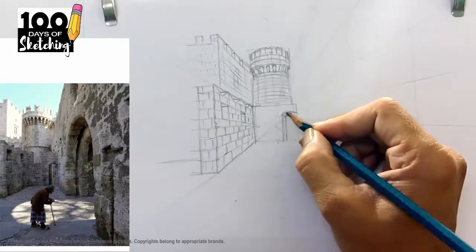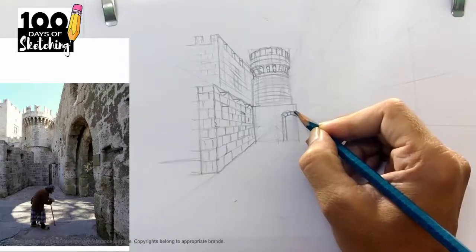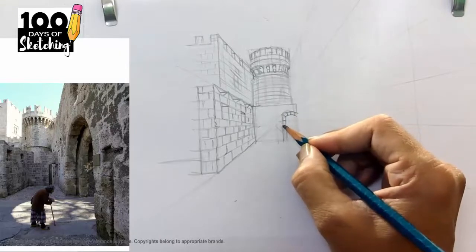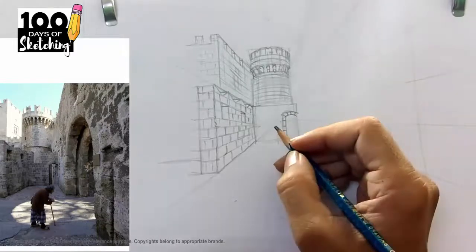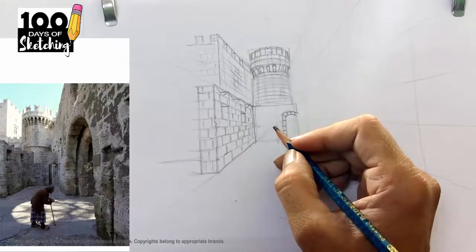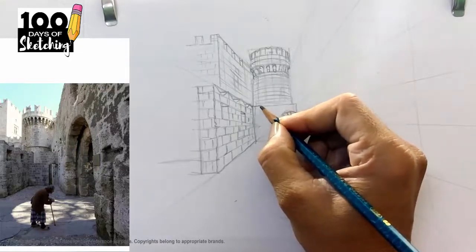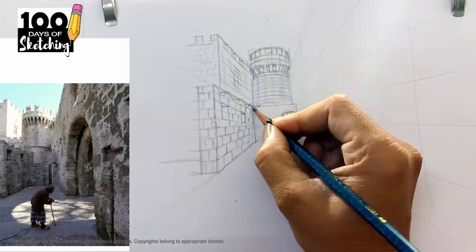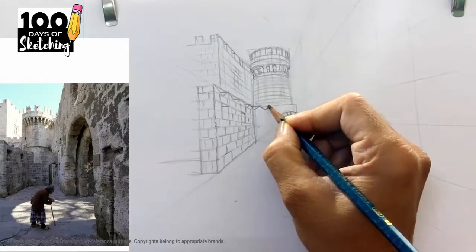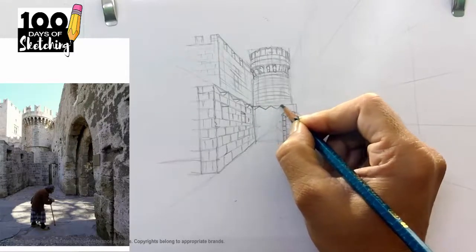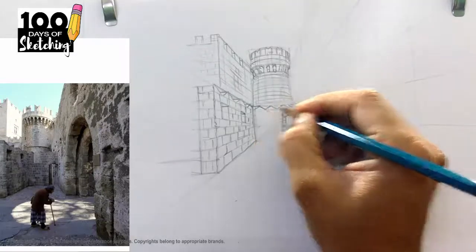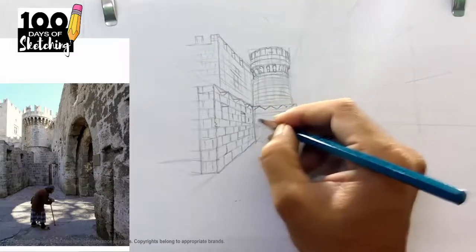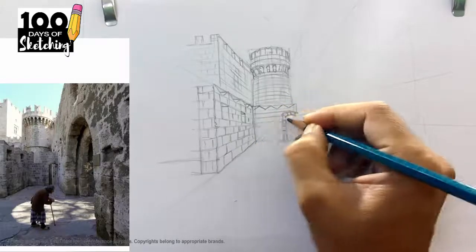And in that the arrangement is something like this. And these are also lines.